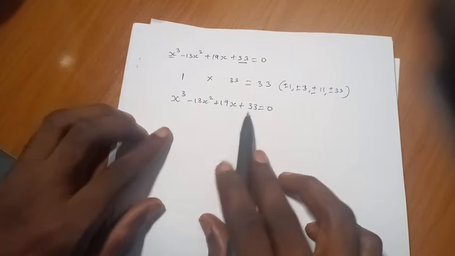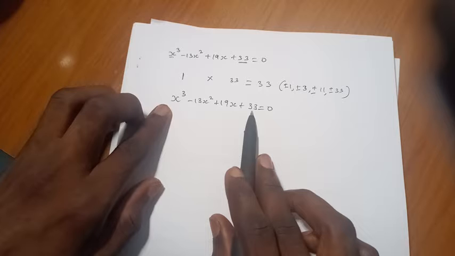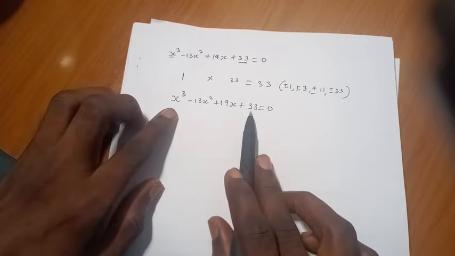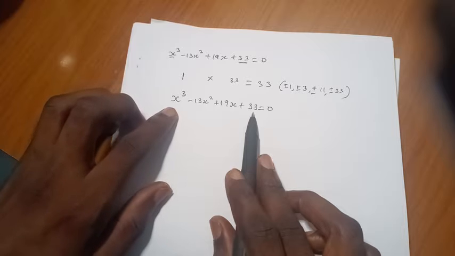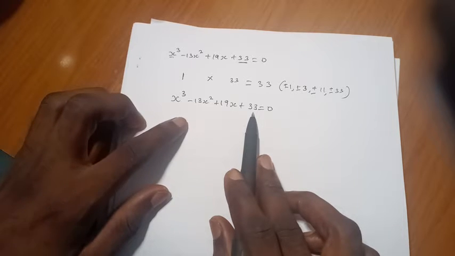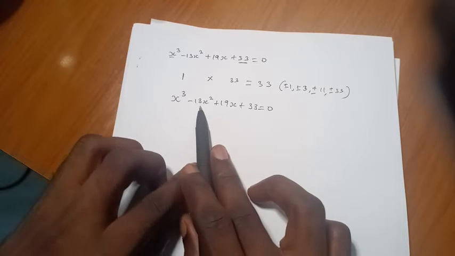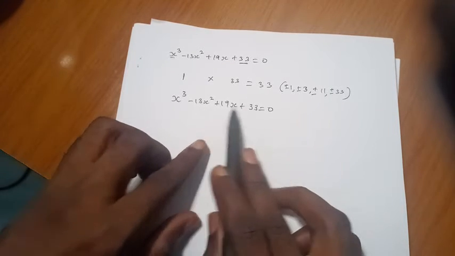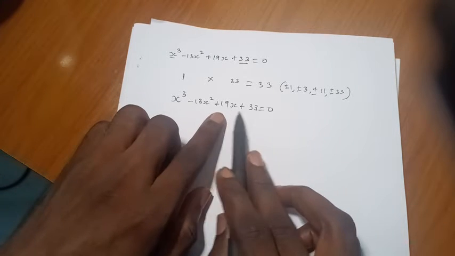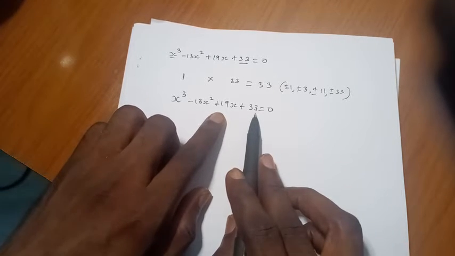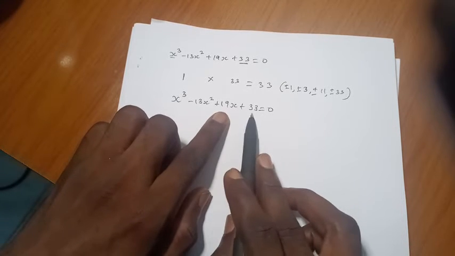For instance, I would have loved to group the first term and the second term together, but from the look of things, x raised to power 3 and 33 don't really have a lot in common. The same goes for x squared and 33. But if you look at 19x and 33, it is simpler for me to make things common here.